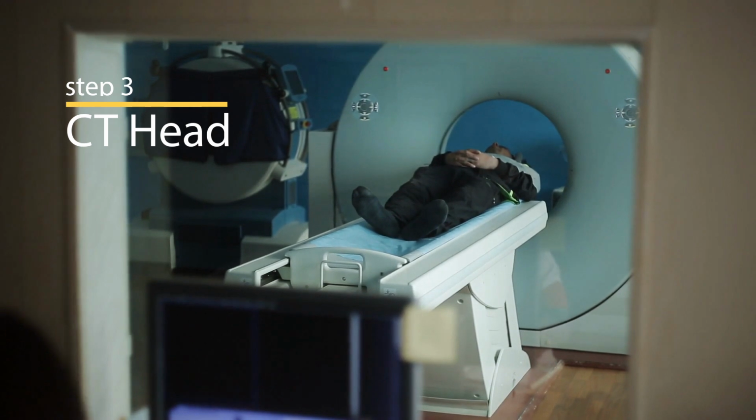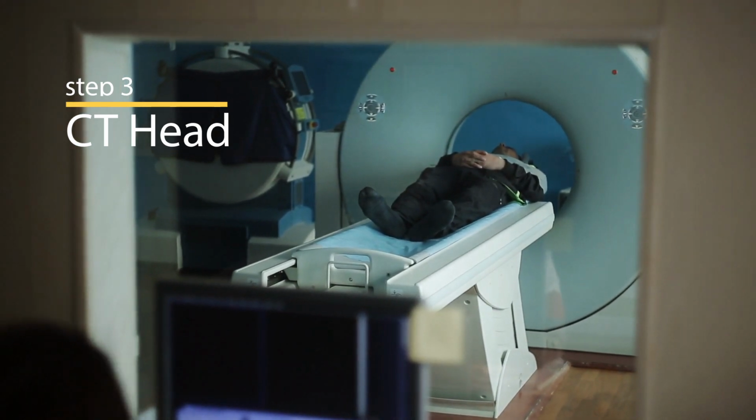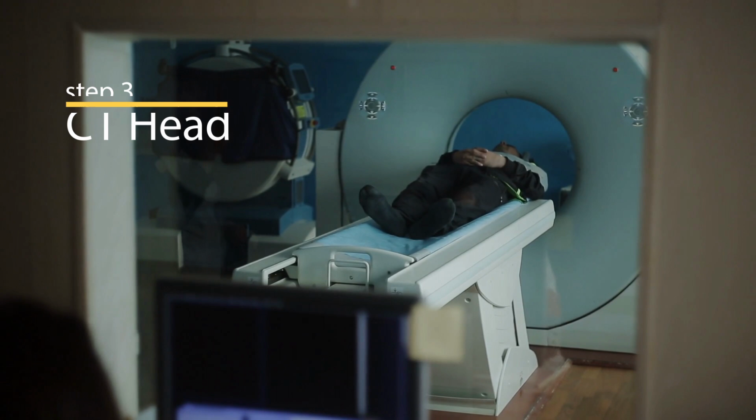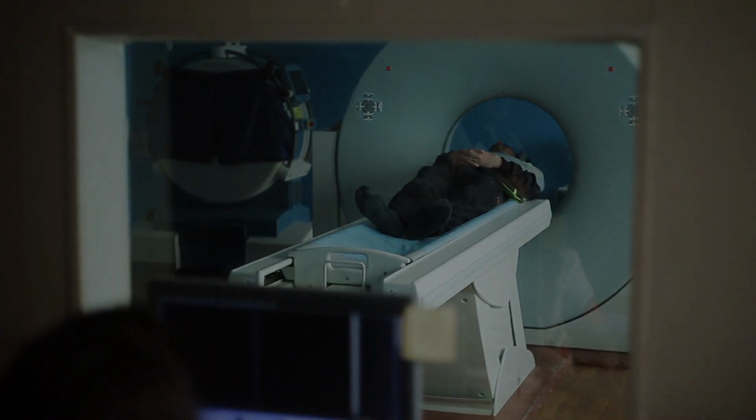Finally, CT of the head. This is the initial streamlined workup if there is any concern for an ischemic or hemorrhagic stroke.